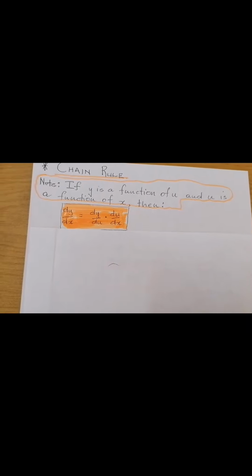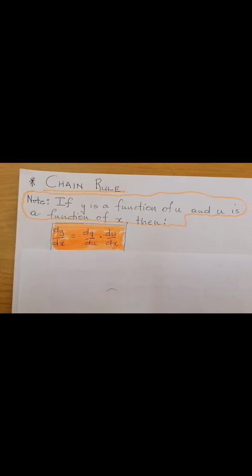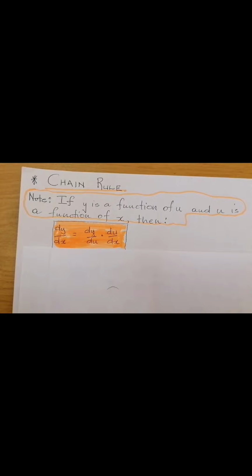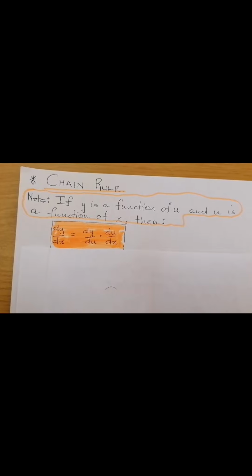It says, if y is a function of u, and u is a function of x, then the derivative of y with respect to x is the derivative of y with respect to u multiplied by the derivative of u with respect to x.